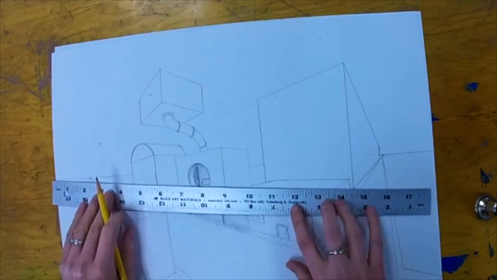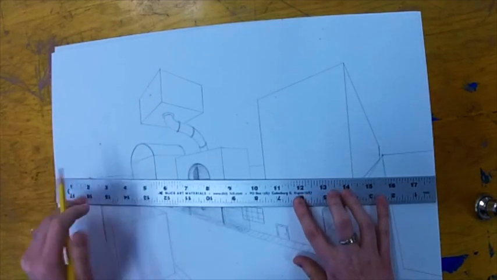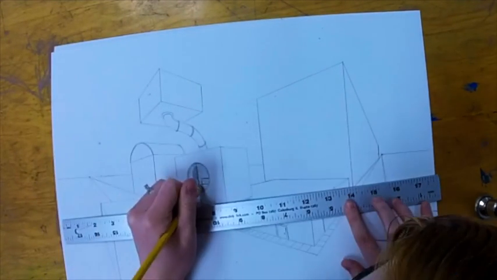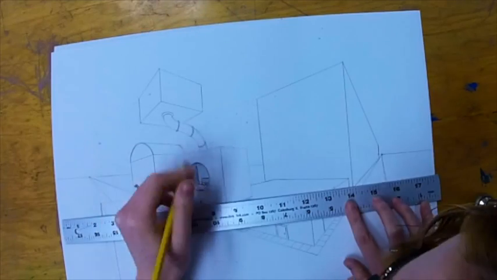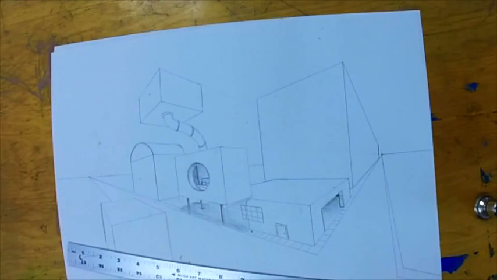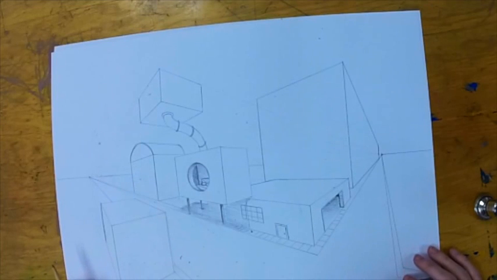Actually, come to think of it, the bed would be in perspective too. So there we have it, kind of the start of a city.